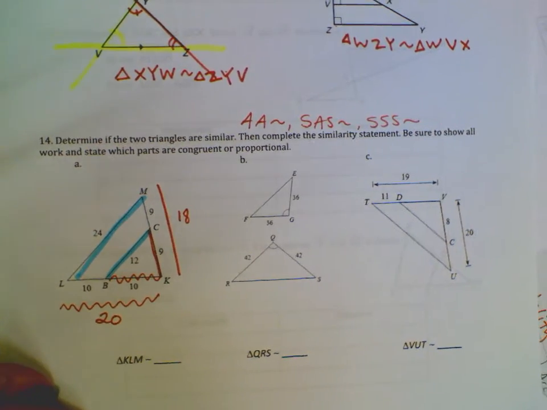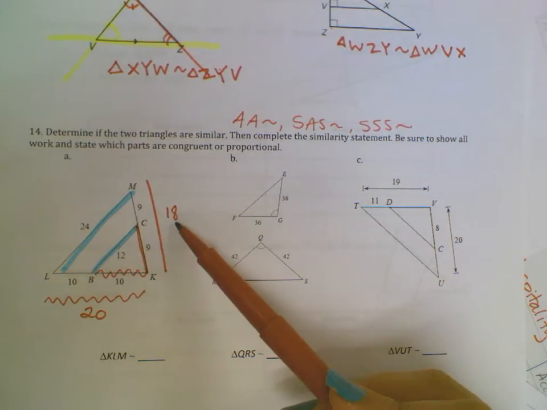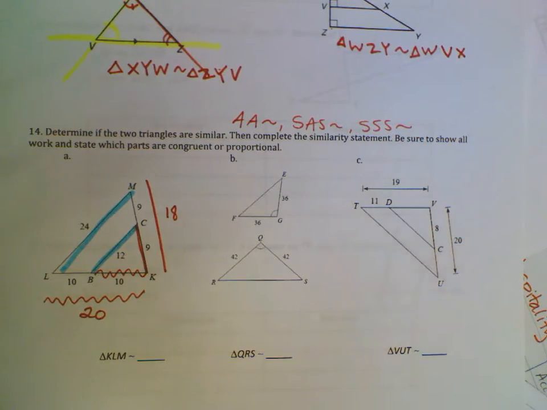Just by looking at it, I can see that I went 9 times 2 is 18. 10 times 2 is 20. 12 times 2 is 24. So I know that these must be similar by side, side, side because all of the sides have a scale factor of 2. It's being dilated.